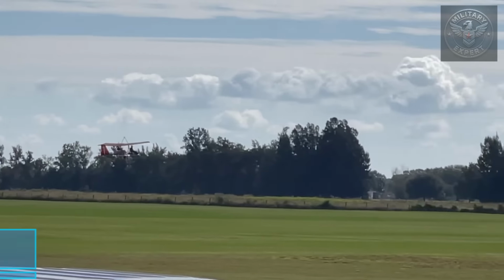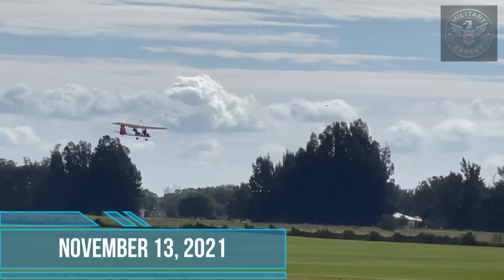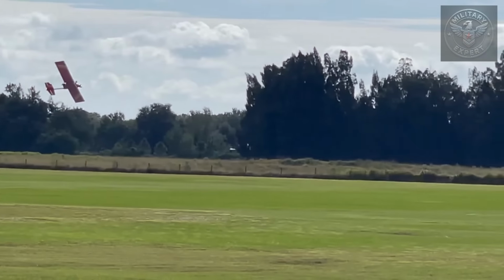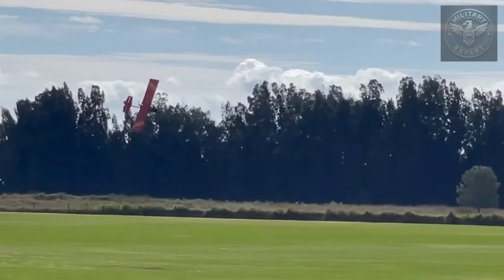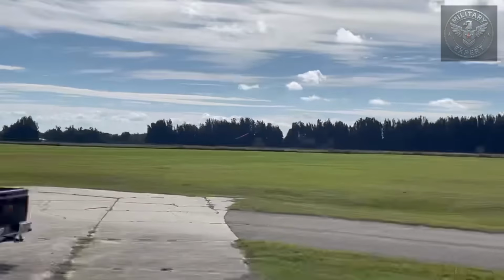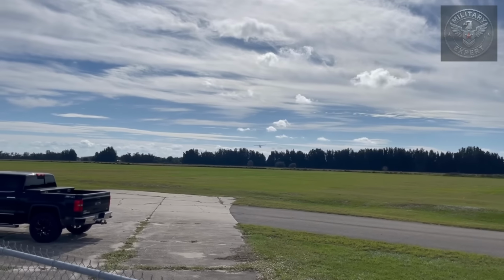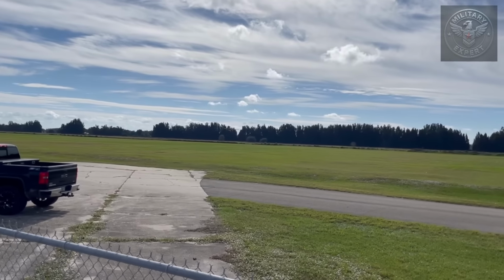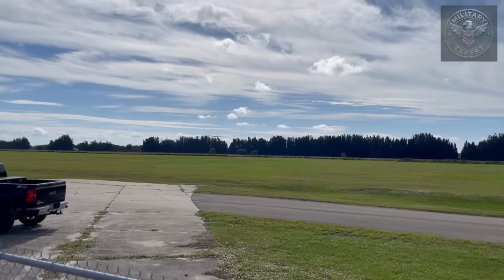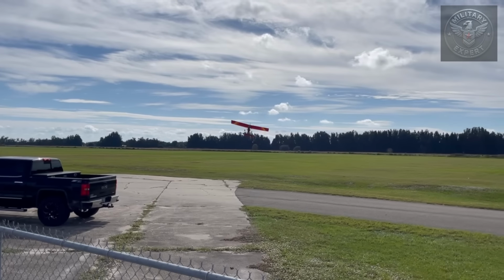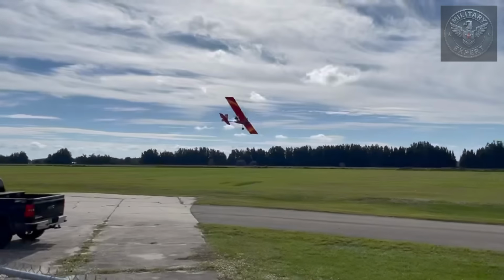On November 13, 2021, in Sebring, Florida, a light aircraft crashed after the pilot lost control at low altitude and the airplane entered an aerodynamic stall. The NTSB determined that the pilot was operating the aircraft without a pilot certificate or flight training. And the lesson here is straightforward. At very low altitude, lack of training and poor decision-making can become fatal almost instantly.